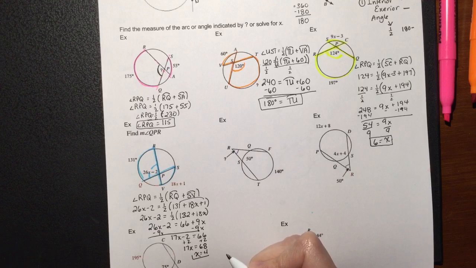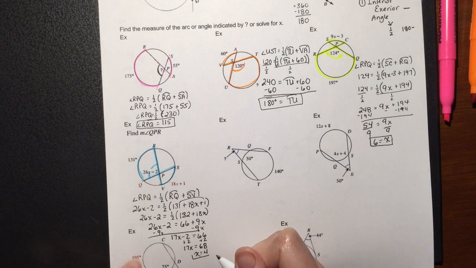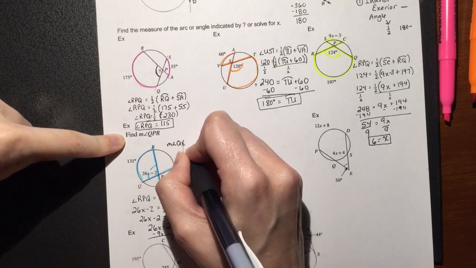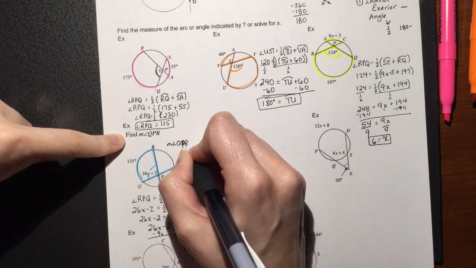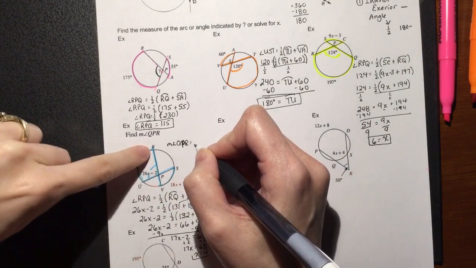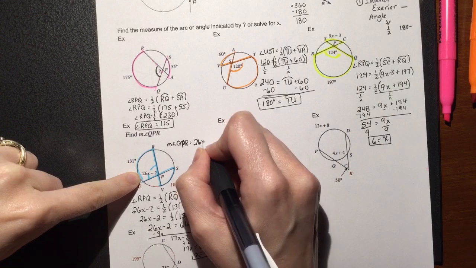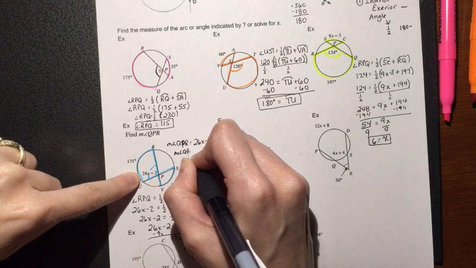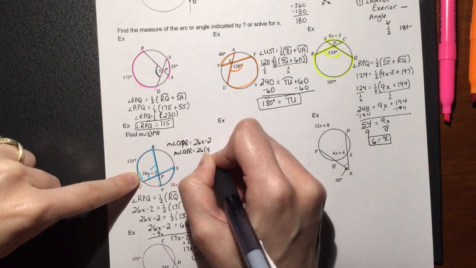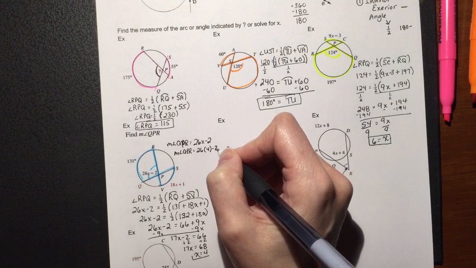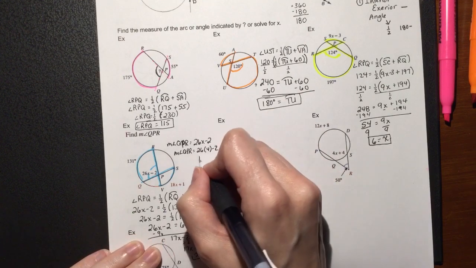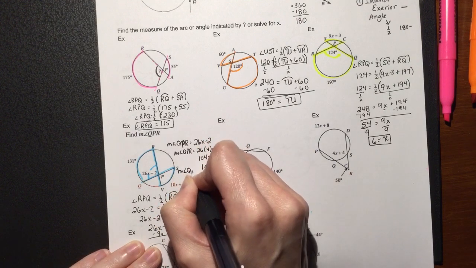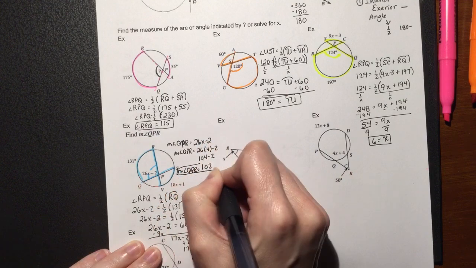And this is what I was telling you about. Don't get down to x equals and be like, okay, done. Because this one specifically says find the measure of angle QPR. And if you do that, QPR is equal to 26x minus 2. So the measure of angle QPR is going to be equal to 26 times 4 minus 2. 26 times 4 is going to be 104 minus 2 is 102. So the measure of angle QPR is going to be equal to 102 degrees.